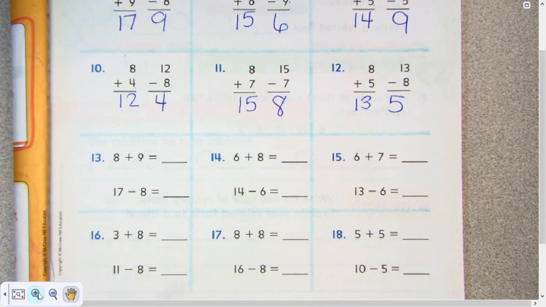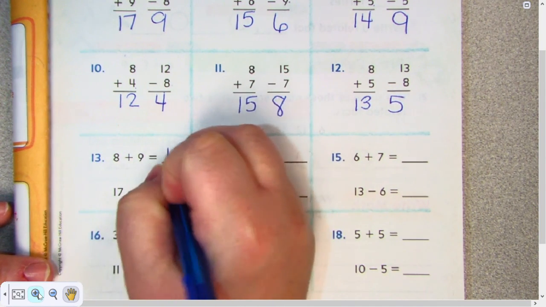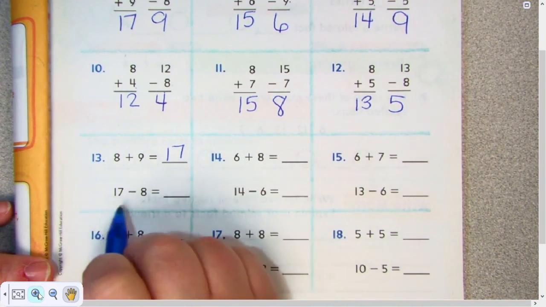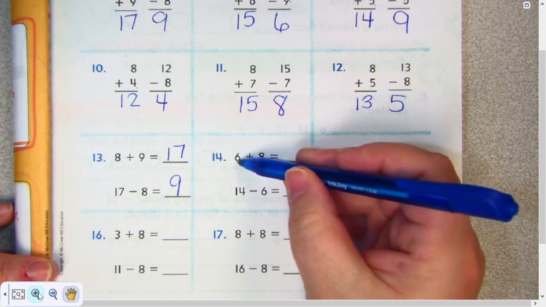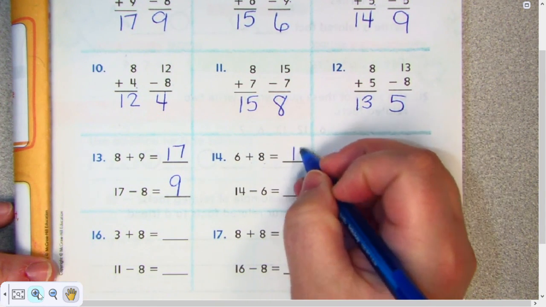Okay, we're checking our work to see if it's right. Remember, if anytime you mess up, you can erase and fix it, okay? Because this is just practice. And we need to practice, make perfect, because we want to be the best of the best of the best, right? Absolutely. All right, so 8 plus 9. What is 8 plus 9? Well, it tells me right down here that it's a 17. So 17 minus 8 was 9. Good job.